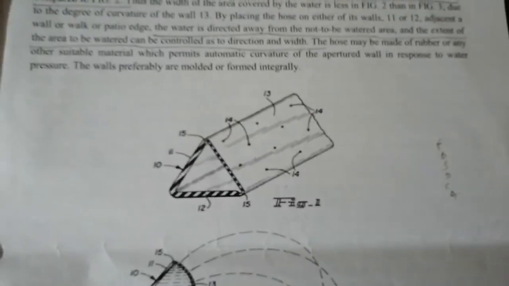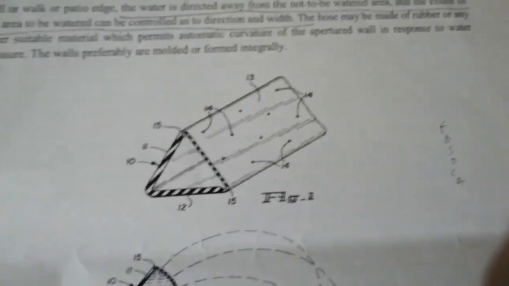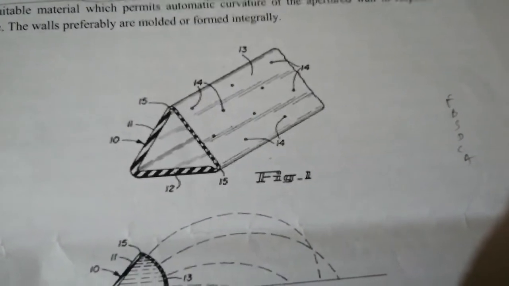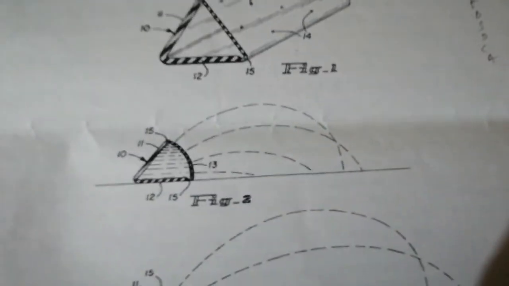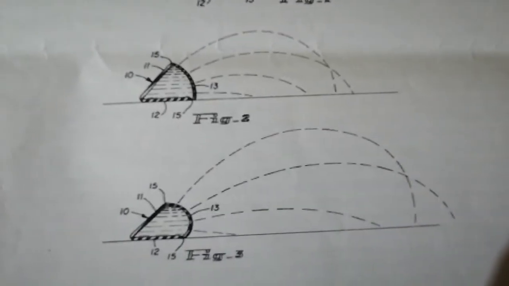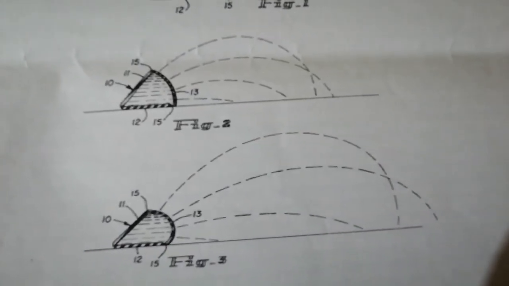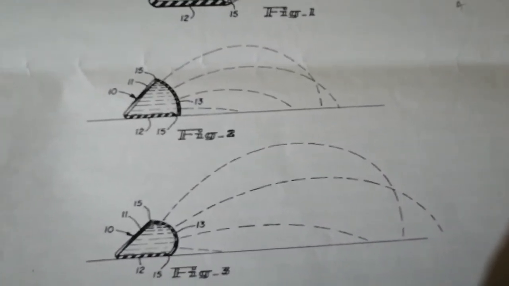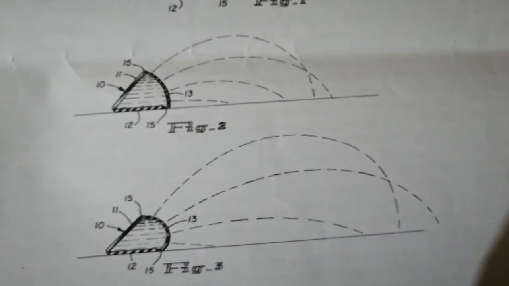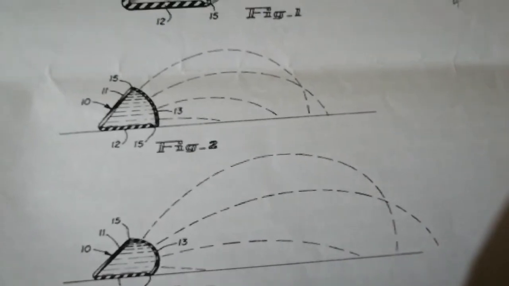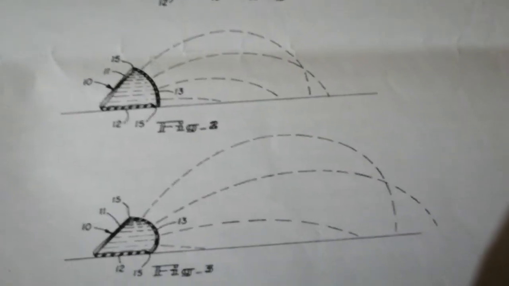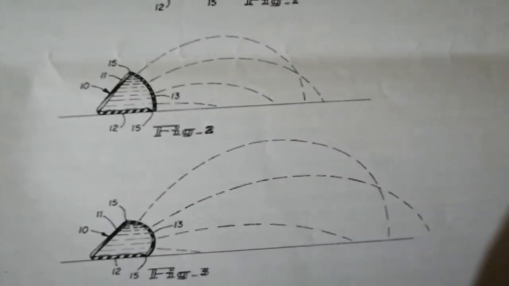Okay, so the total specification I have read, and here we can see the structure of the triangular hose is given in figure 1, and in figure 2 and figure 3 a comparison is given. Fine. That means up to what extent the water can flow as per figure 2 and 3. Fine.